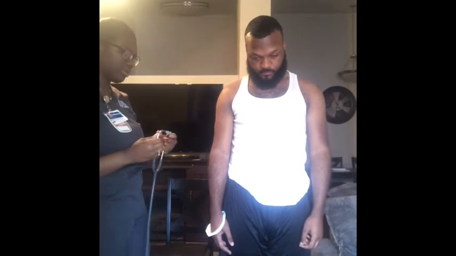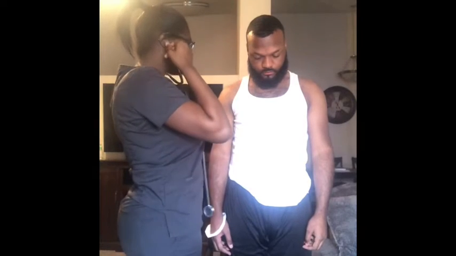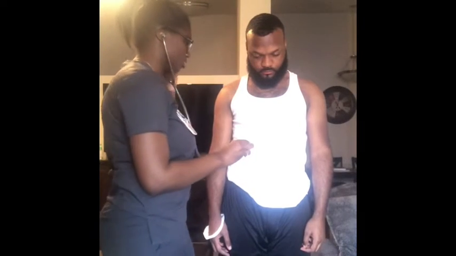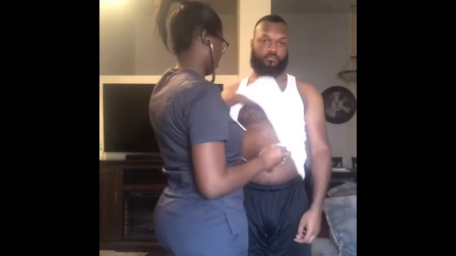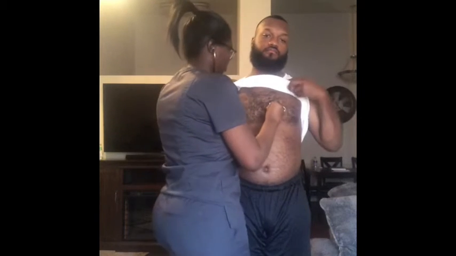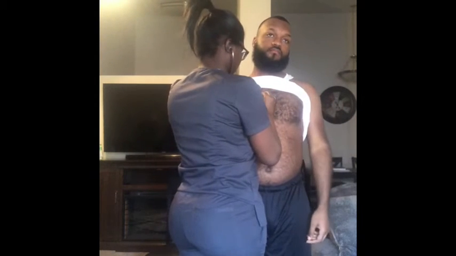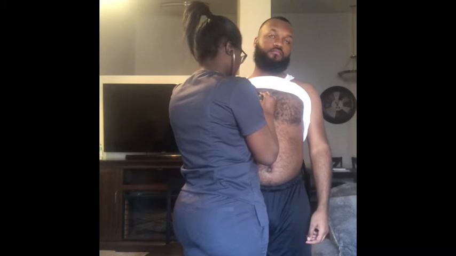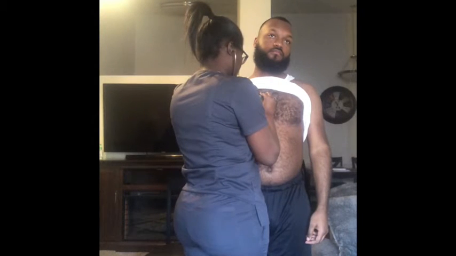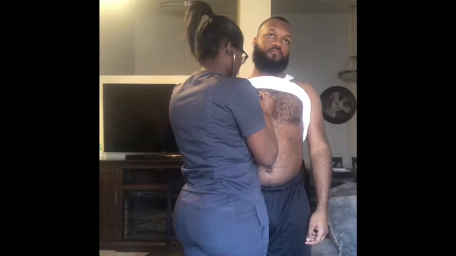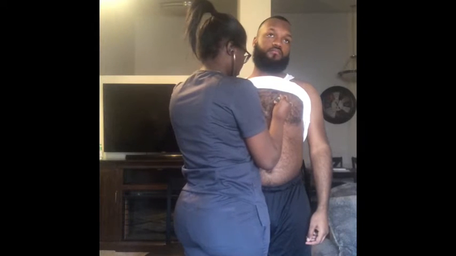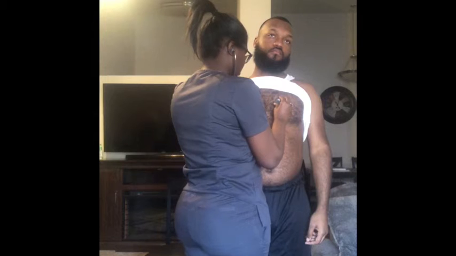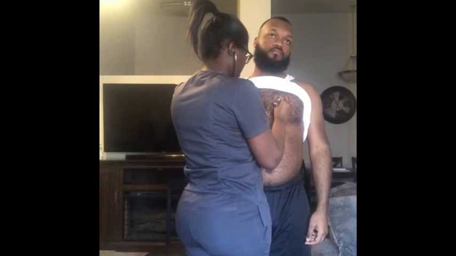And I'm going to listen to my patient using APETM. This is A, the aortic. Then the pulmonic.